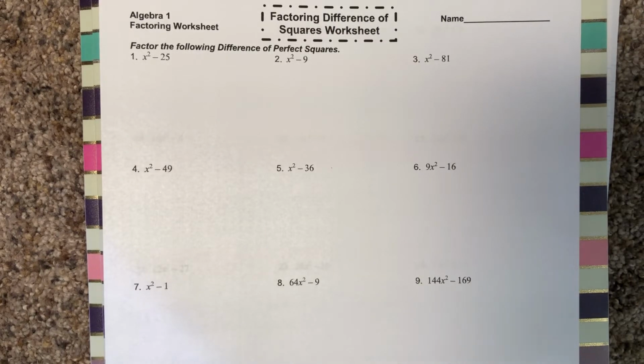This is a handout that I'm giving you on the difference of two squares because I think we need to review this pattern and a perfect square pattern before we move on to grouping, especially because some of you are mixing up these two patterns. So let me go through some of the problems on the handout just to remind you how they work.